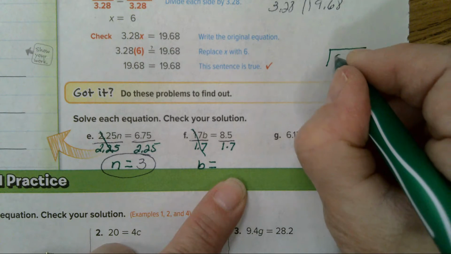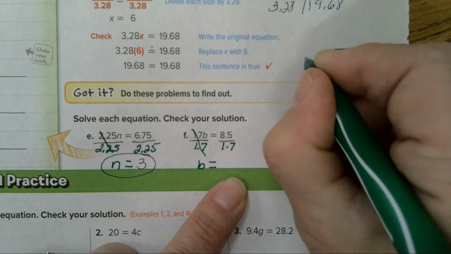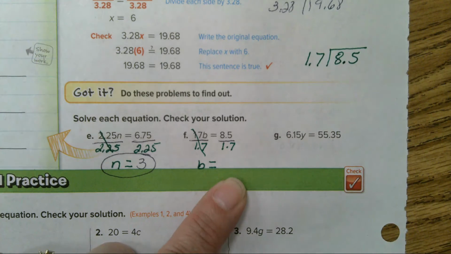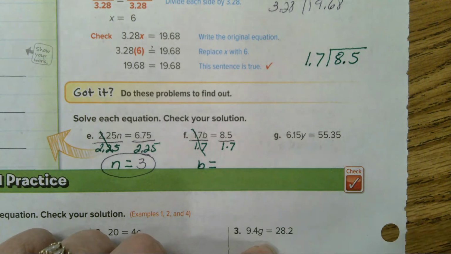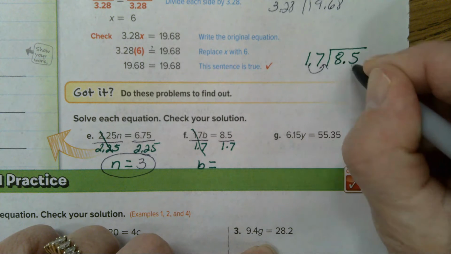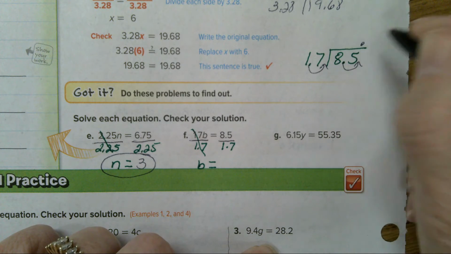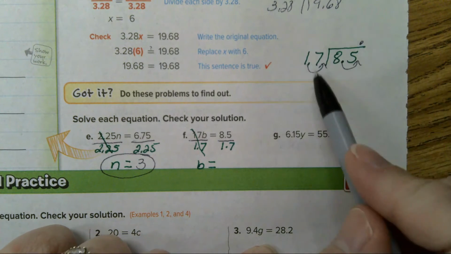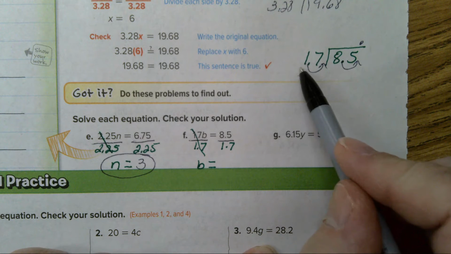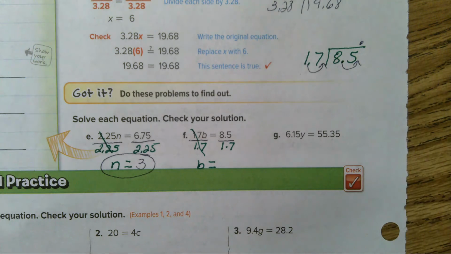The top number goes in the box, divided by 1.7. Okay, move it once, and put it straight up. That's almost a 2.